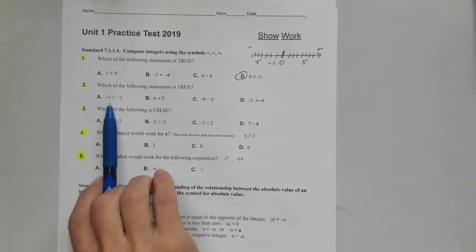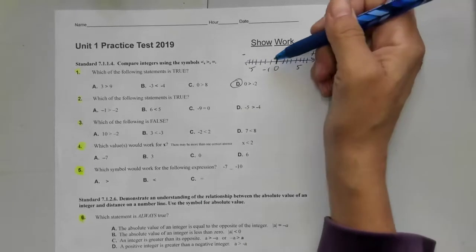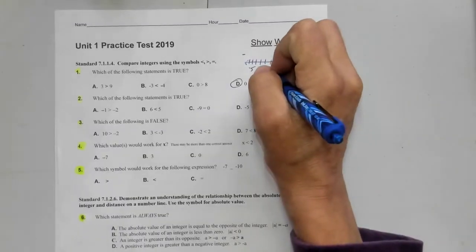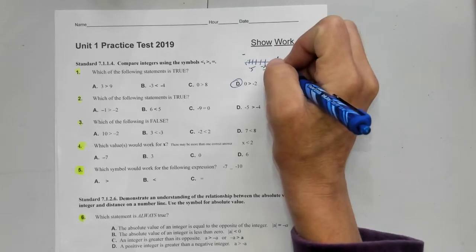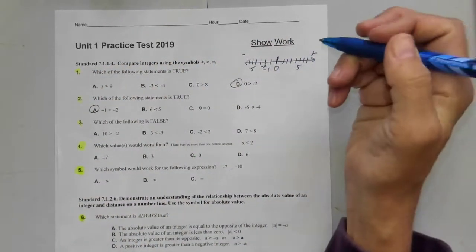Okay, looking at the next one. Which of the following statements is true? Is -1 bigger than -2? Here's -1. Here's -2. -1 is to the right of -2, so that is true.